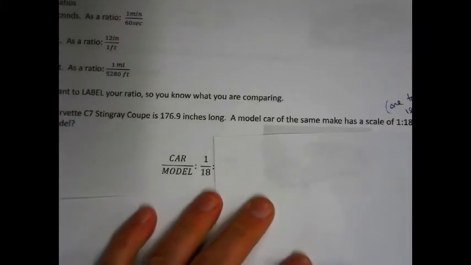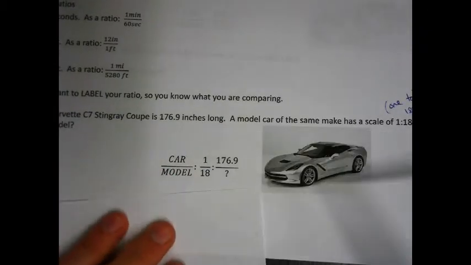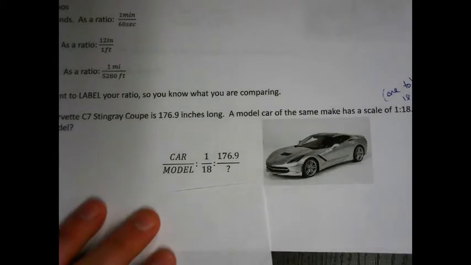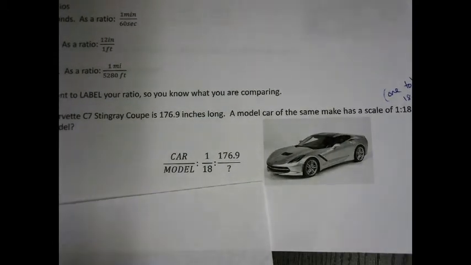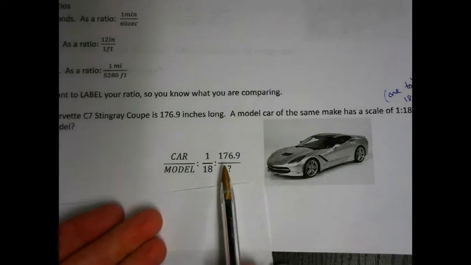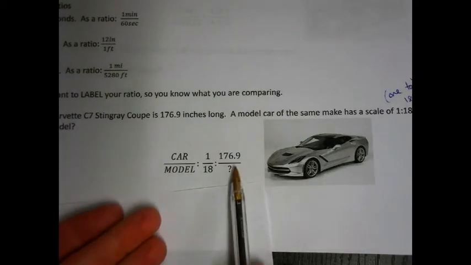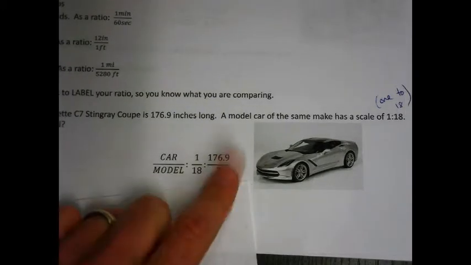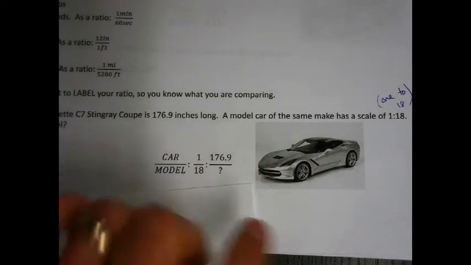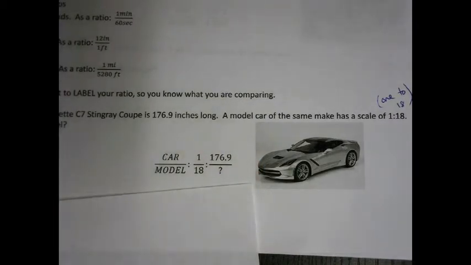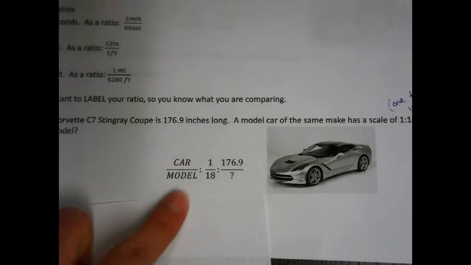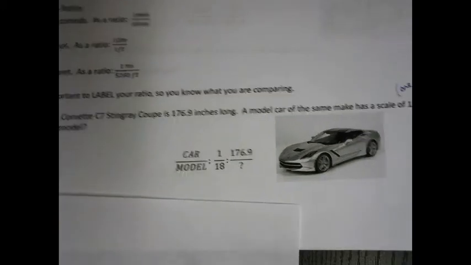So when we set up a ratio for this particular example, this is what the ratio would look like. We have 1 to 18. So what is that? It's 176.9 to however long the model is, and that's the question. Again, we're not going to solve it right now. We're just making sure that we are labeling our ratios and understanding what ratios are. So now let's get into another example.